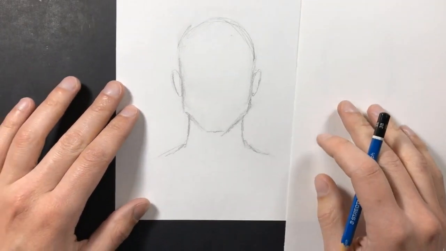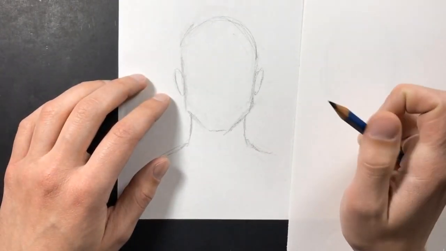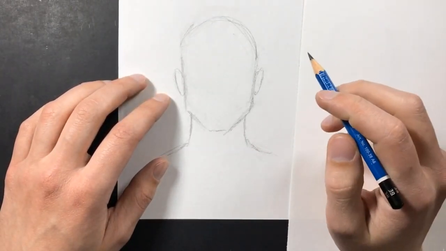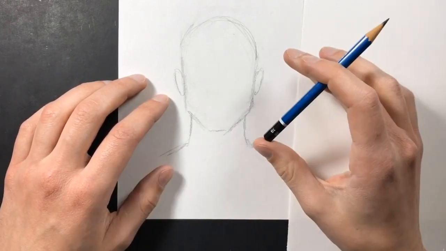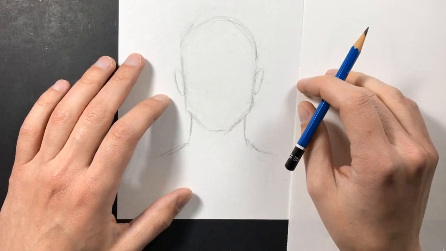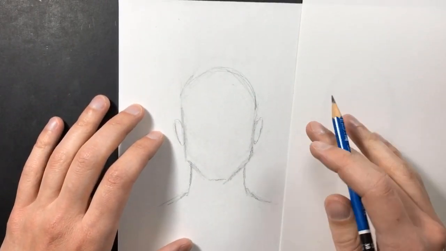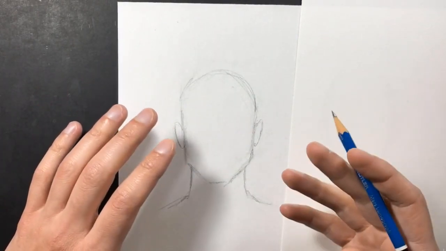We're going to start with our male character. Now, I'm looking at some reference right now, and I recommend that when you add hair to your characters or your portrait drawings, that you have reference also. So you can go back and compare it and try to understand what's going on with the hair.